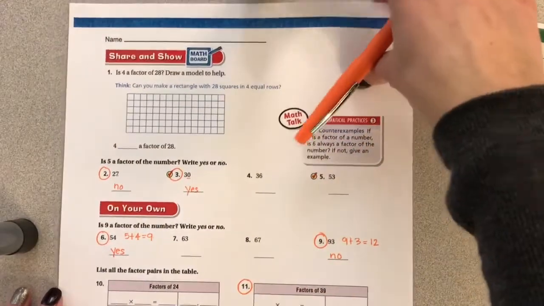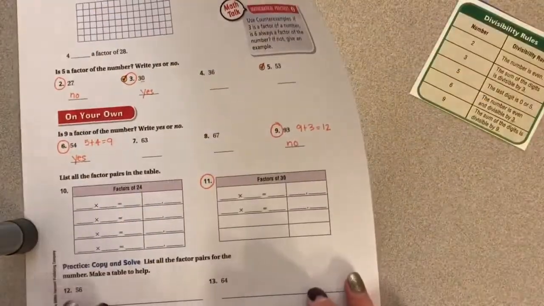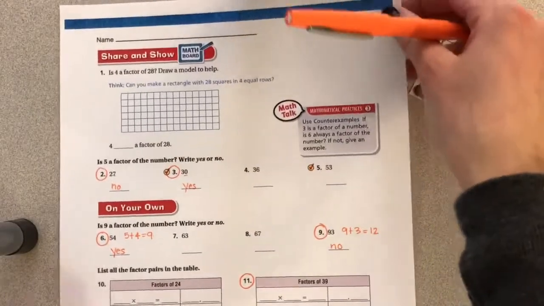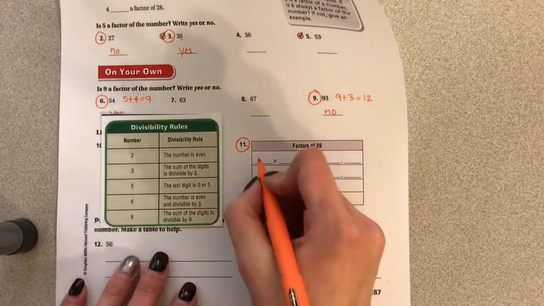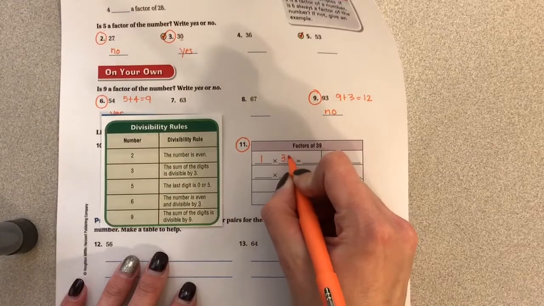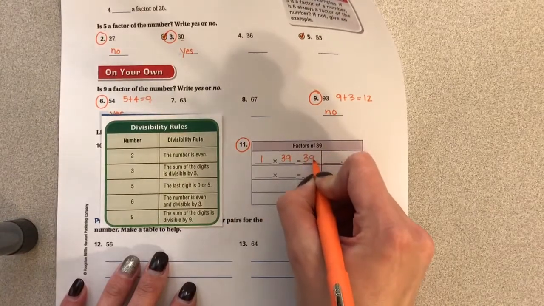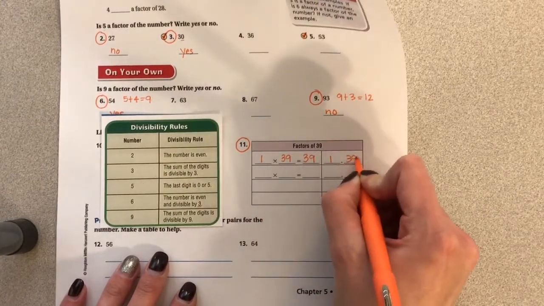And then we're going to look at number 11, where we want to find all of the factors of 39. So what we're going to look at first is we know that 1 is going to go into that. So we have 1 times 39 is going to equal 39. So our factors are 1 and 39.